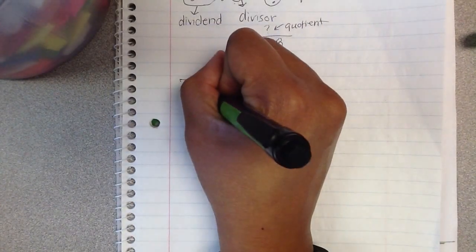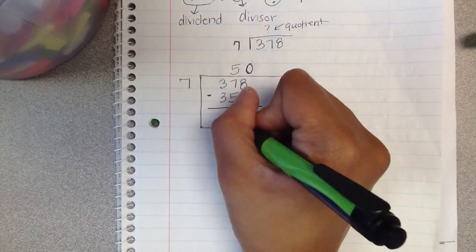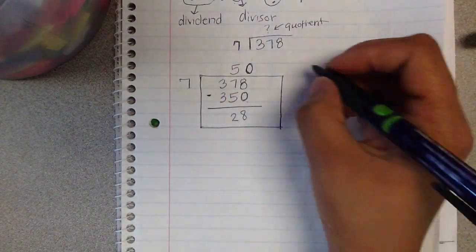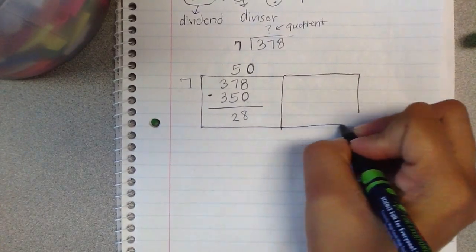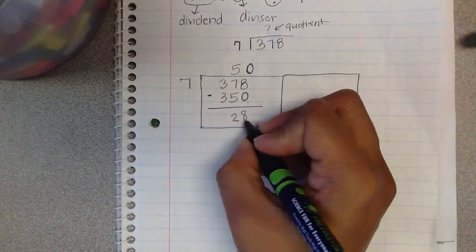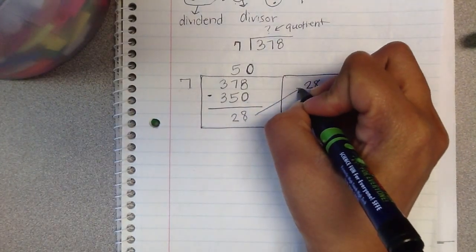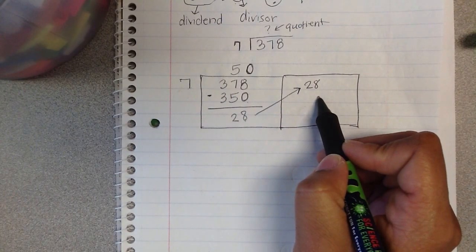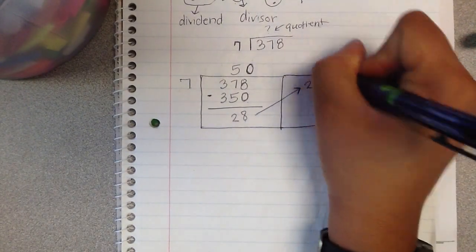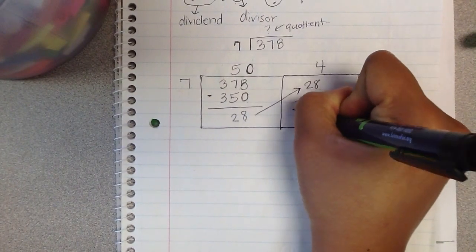Okay, so then I'm going to subtract. 8 minus 0 is 8. 7 minus 5 is 2. So I have 28 left. So I'm going to make another conjoining box right here, and I'm going to put what's left over. This 28 is going to come right here. So now I've got to think, 7 times what equals 28? Well, 7 times 4 equals 28. So I subtract, and I have 0 left over.